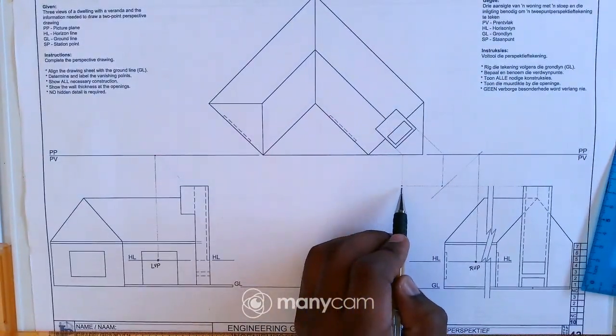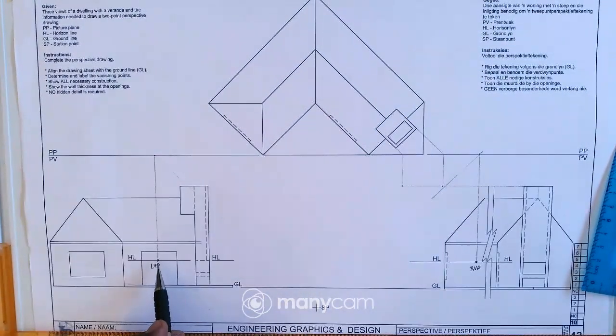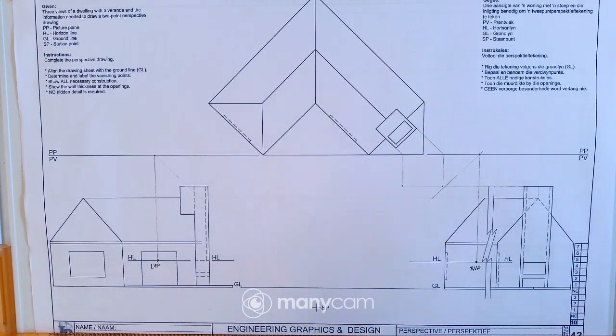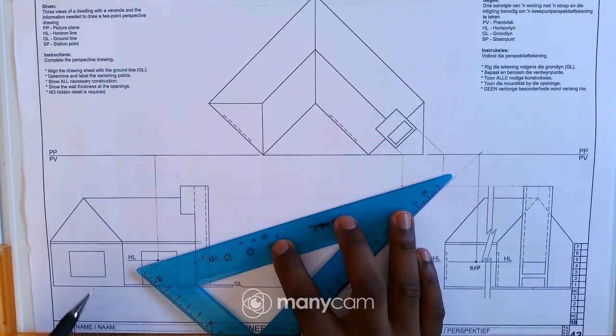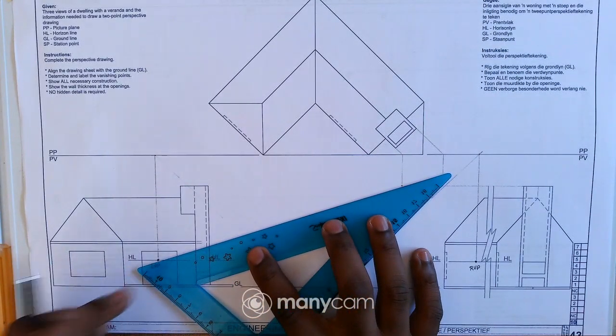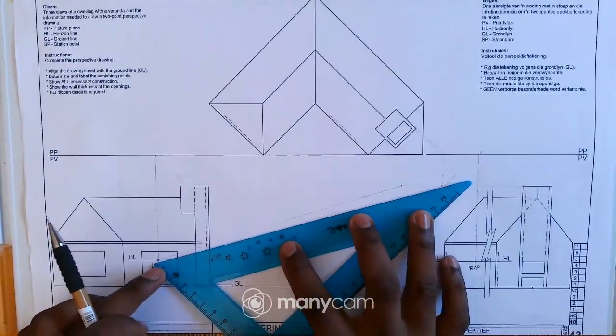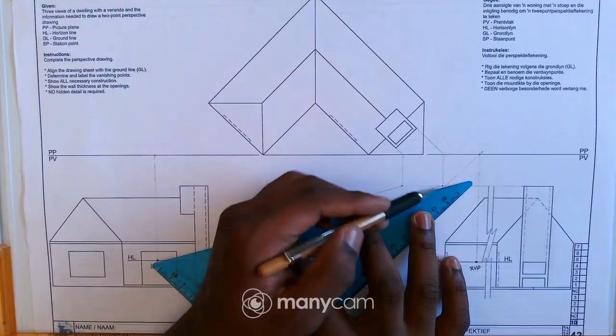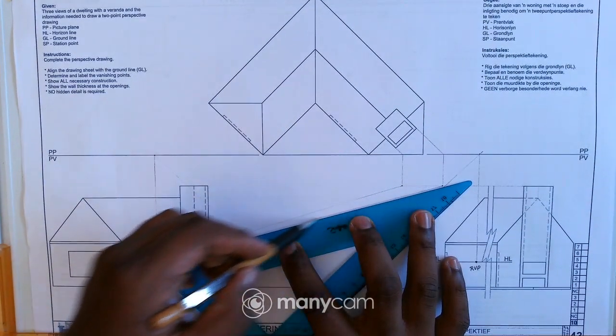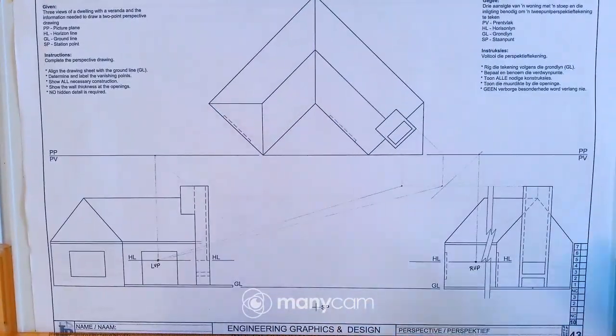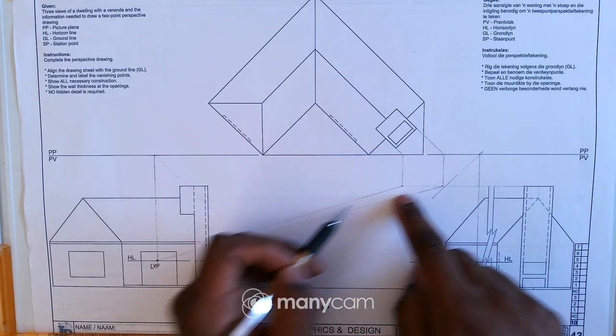So I'll have to take those 2 points to my LVP there. So I'll just project this point down to the LVP like that, and that point as well like that.